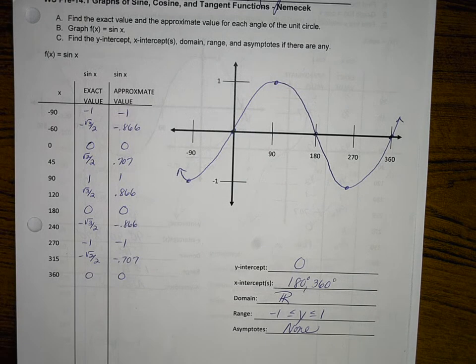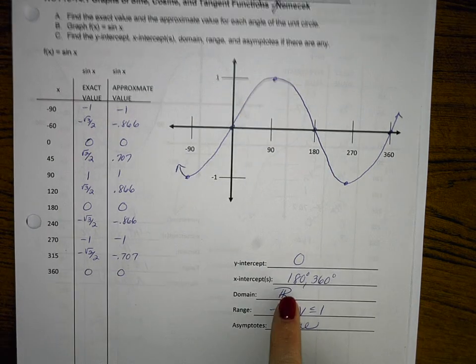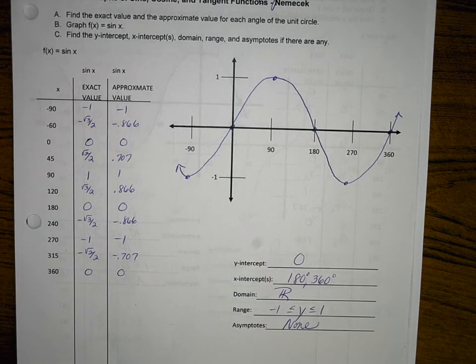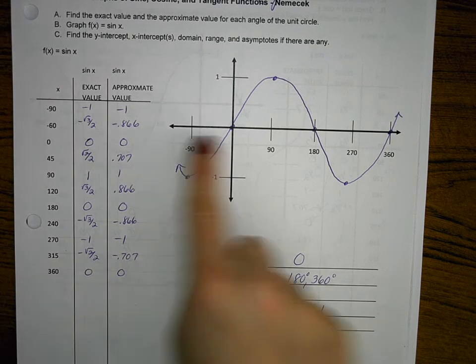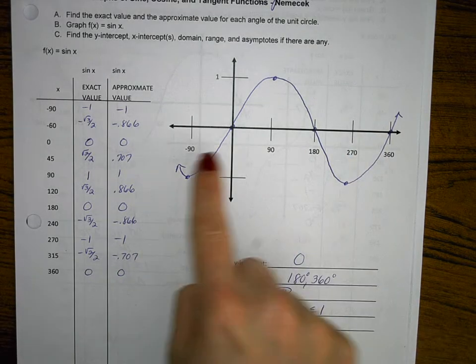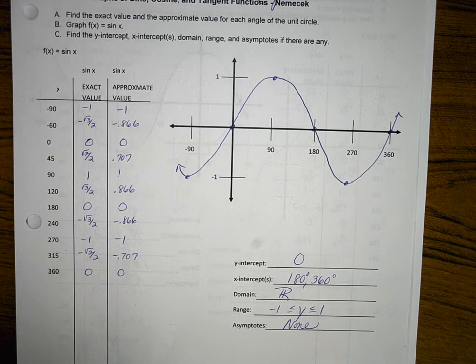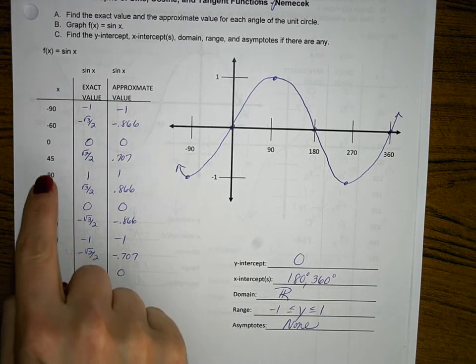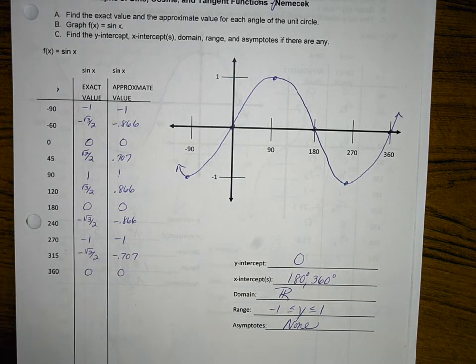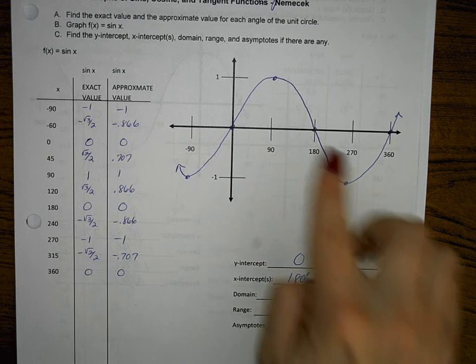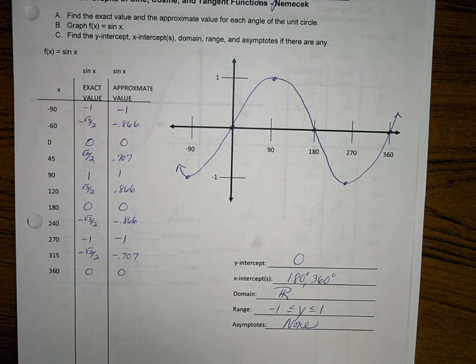Notice that my sine graph crosses the x-axis at 180 and 360. Notice that I could have picked any angles that I wanted. I could have picked -70. I could have picked -13.35. I could pick any angle that I wanted, so my domain was all reals.